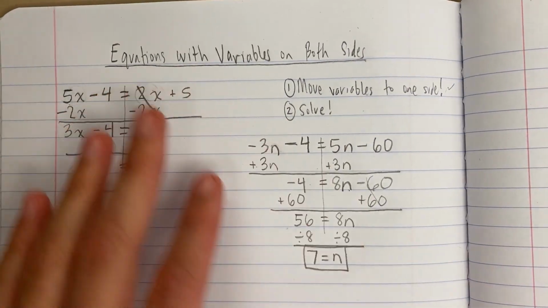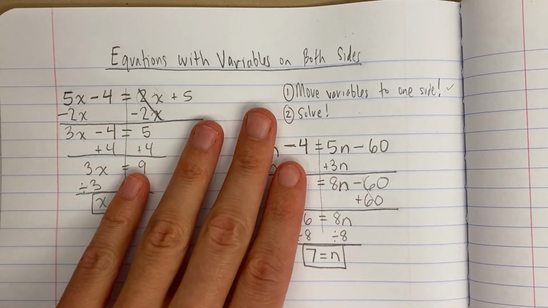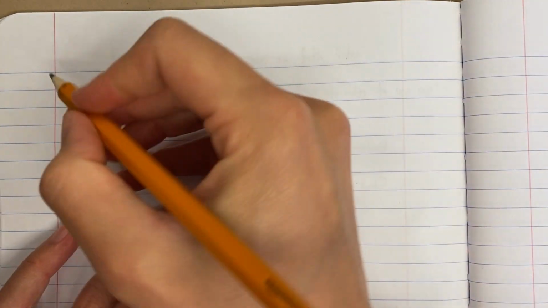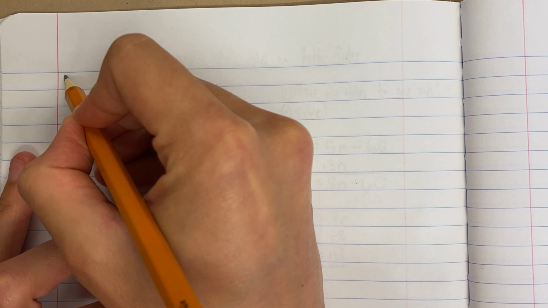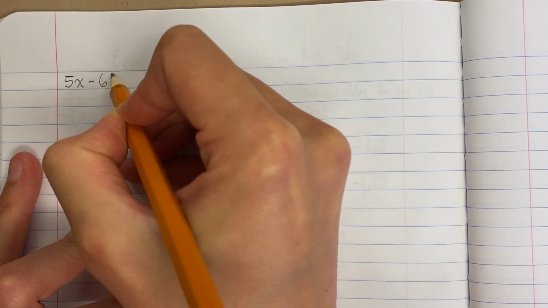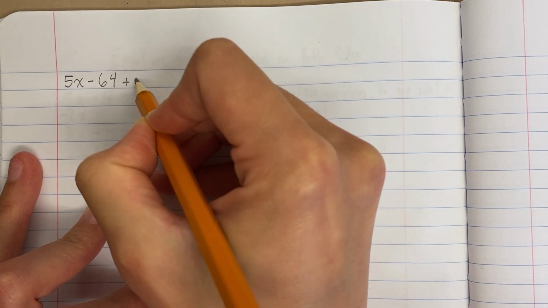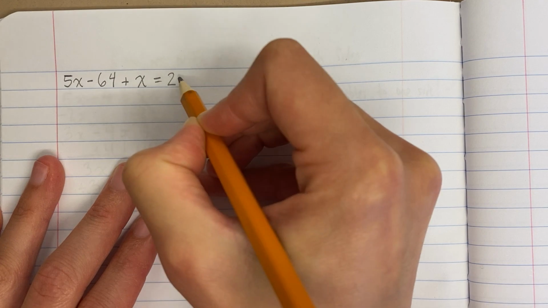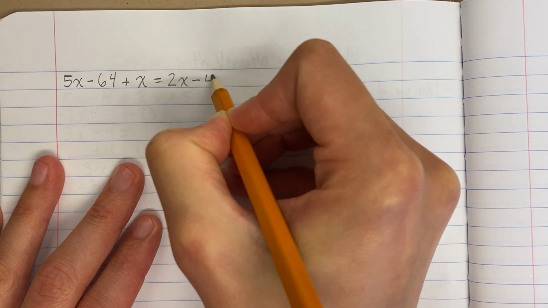All right, so on page 28, we get to see, oh, I have variables on both sides now. Now we're just continuing on, and the equations are just going to get a little bit longer, but nothing here is new. It's just a matter of being a little longer and being mindful to keep track of everything and stay organized. So, here's our first example.